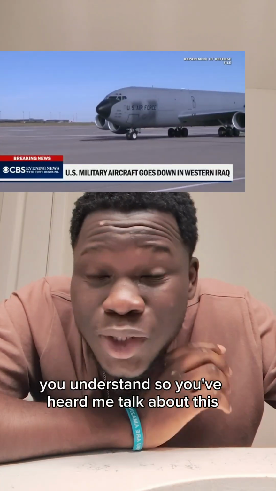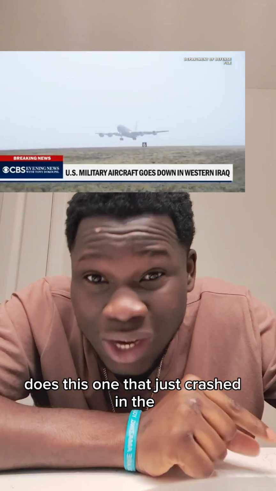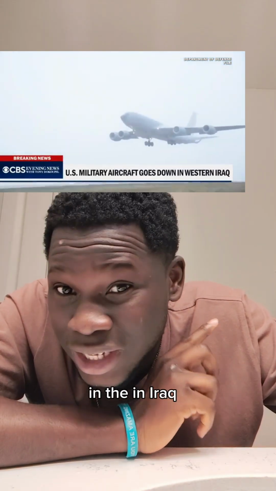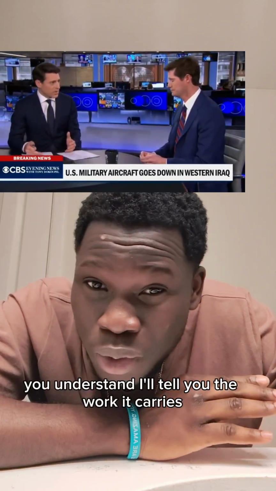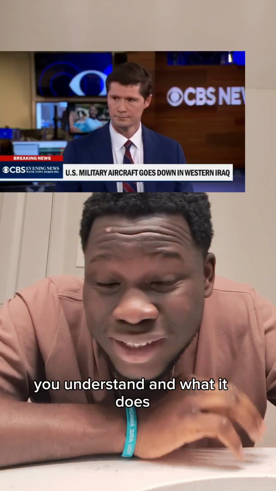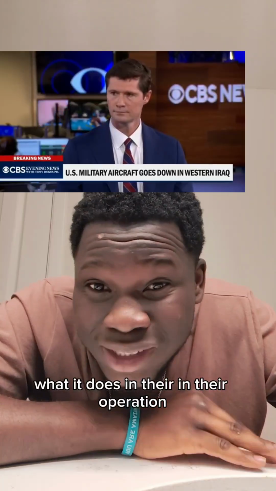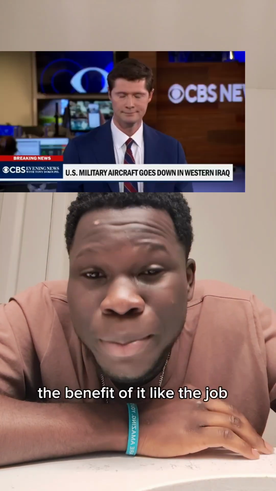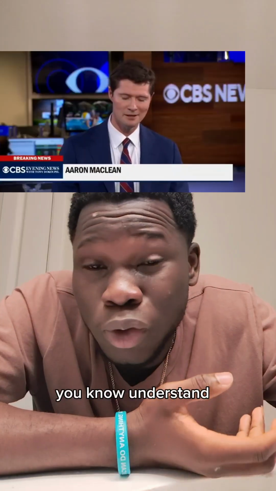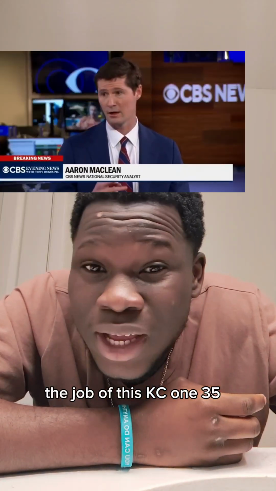So you've heard me talk about this KC-135, and you may not know what this airplane does. This is the one that just crashed in Iraq. If you don't know what it does, I'll explain. I'll tell you the work it carries out in the operation, the job of this KC-135.